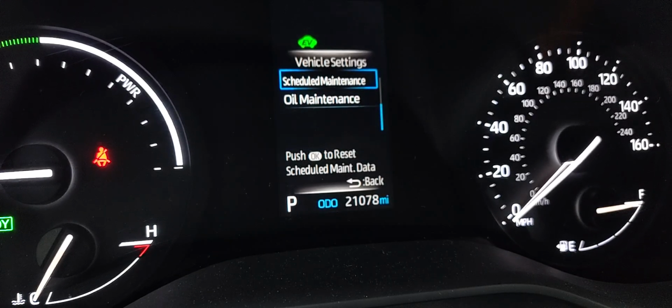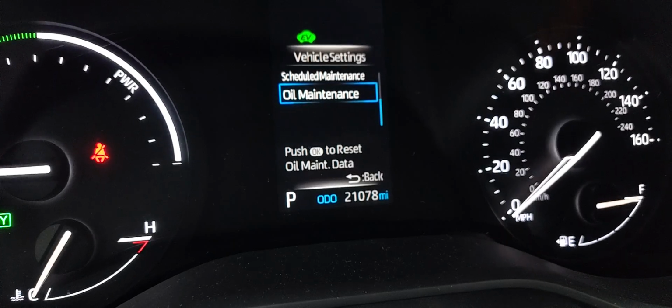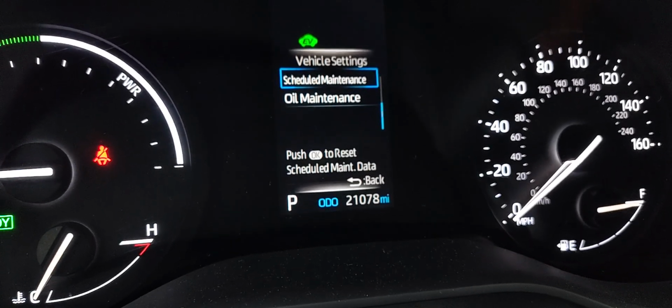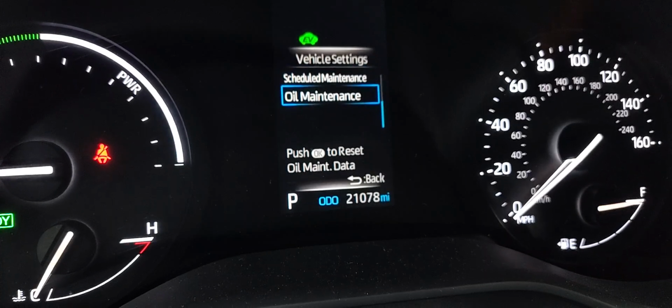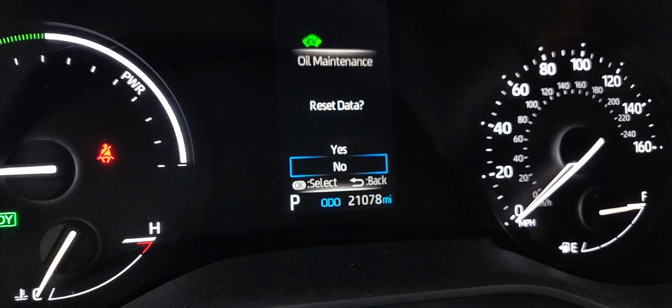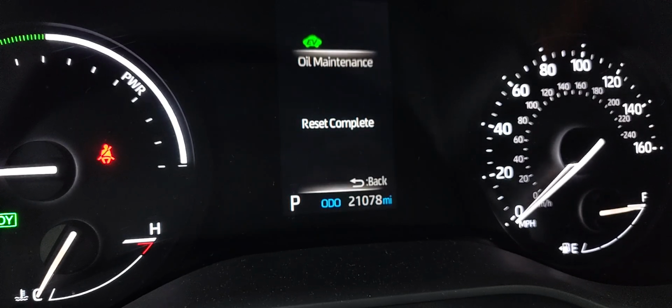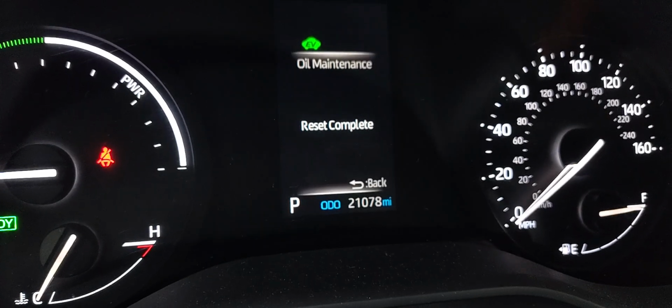You got scheduled maintenance and oil maintenance. Oil maintenance is when you get your oil change. Scheduled maintenance is like, if you have a schedule for a rotation or whatever. So we're going to go to oil maintenance, push and hold OK. It'll say, do you want to reset data? We'll go up to yes, and that is it. You push OK to hit yes, and then you just hit the back button.